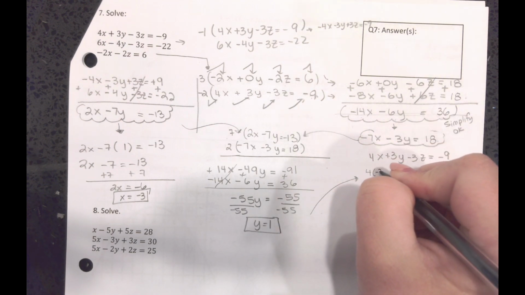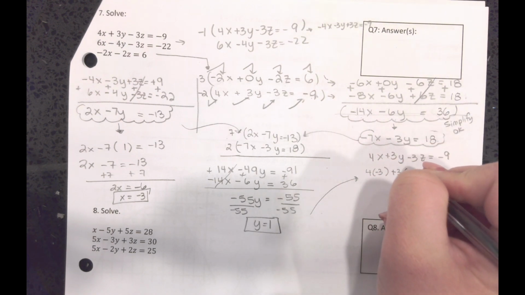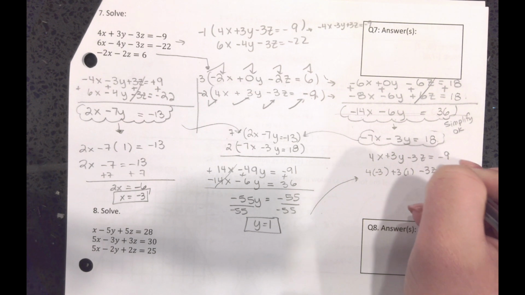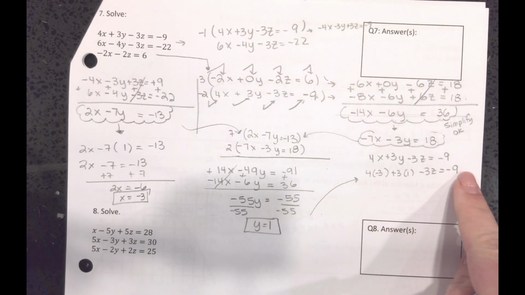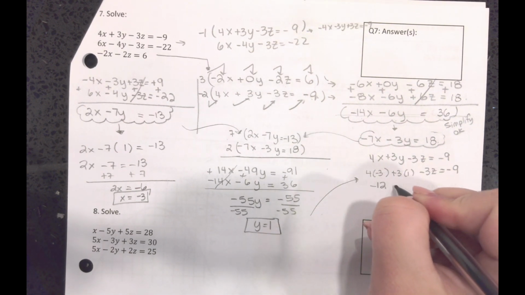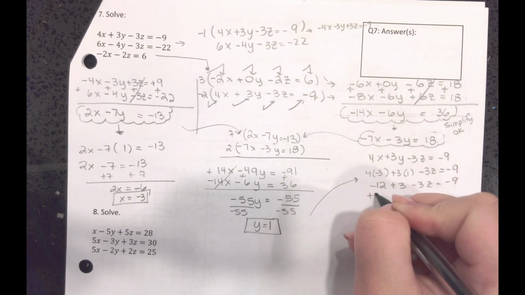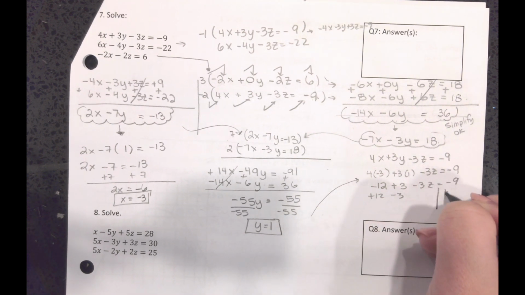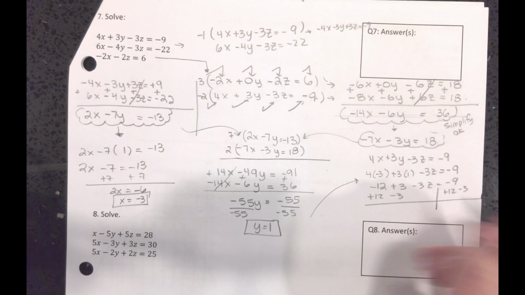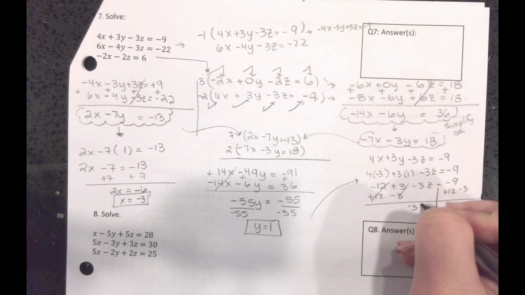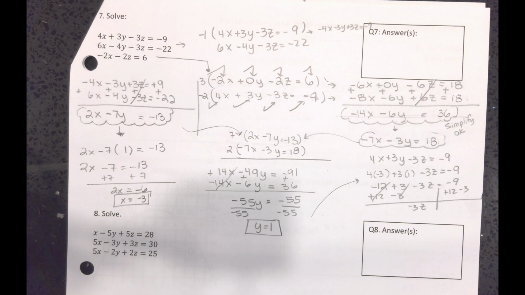So we got -3 for x, 1 for y, and we're solving for z. Make sure I copied it down correctly. We got -12 plus 3 minus 3z. I'm going to add 12, subtract 3. That's gone, that's gone. We get -3z, trying to make it fit in here, skipping a few steps.